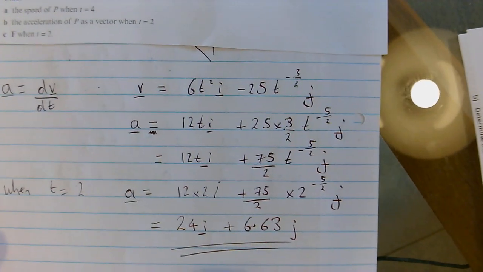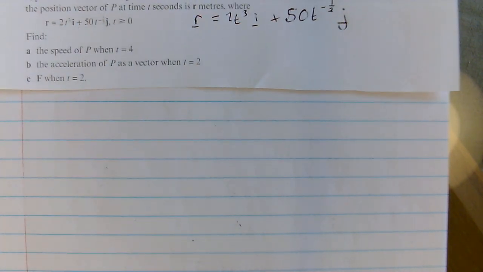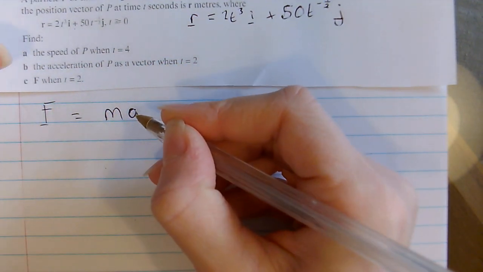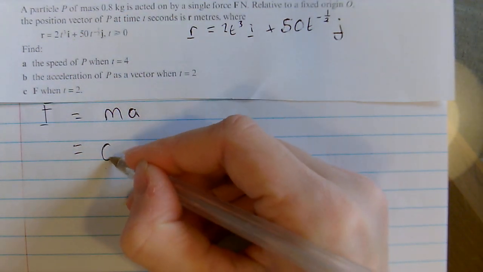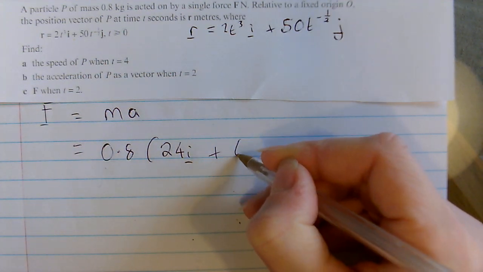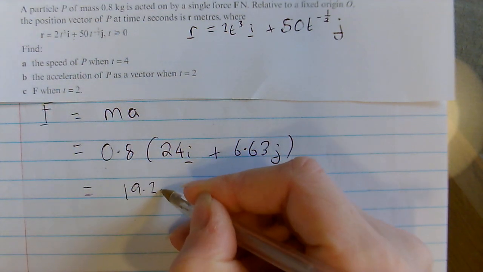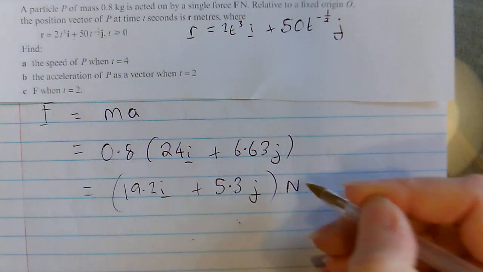Okay, final bit, part C. Quickly, because time's running out. So C, we've got find F when t is 2. Now F, they're talking about F equals m a. And remember in the question it told you the mass was 0.8. And we've now got a. So F is 0.8 times our expression for a, which is 24i plus 6.63j. And you end up with 19.2i plus 5.3j. And you can put units of newtons at the end.